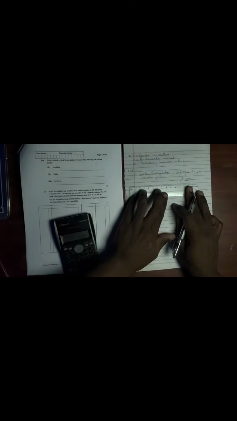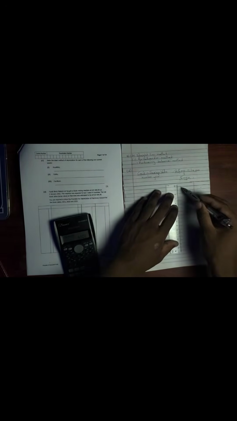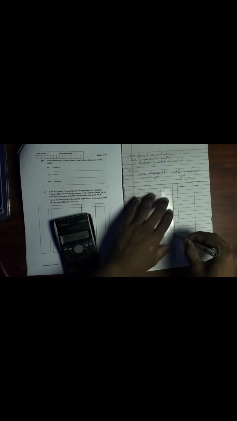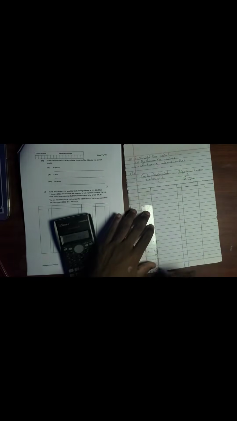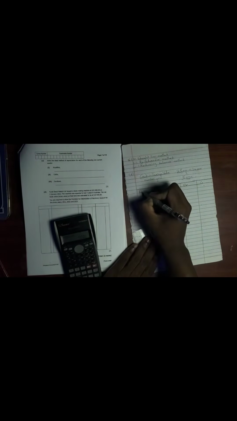Now we draw up our account. So for your debit, credit, details.